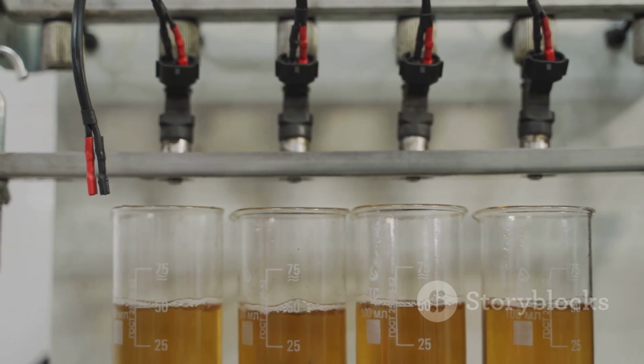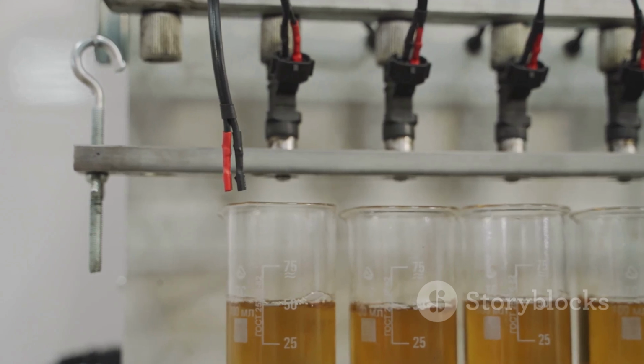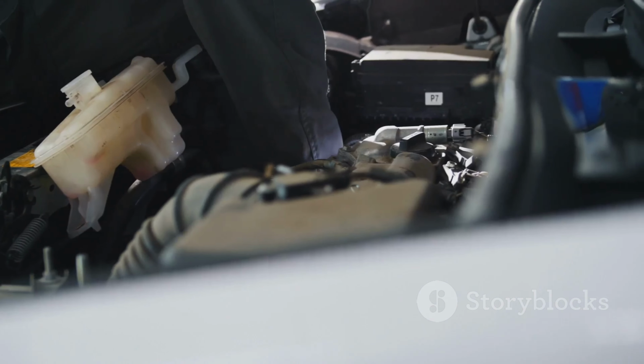Before we dive into troubleshooting, let's familiarize ourselves with the location of these mischievous fuel injectors. These components play a crucial role in delivering fuel to your engine, and any issues with them can lead to significant performance problems. Pop open your car's bonnet and take a good look inside. The fuel injectors and their wiring are essential parts of the engine's fuel delivery system.